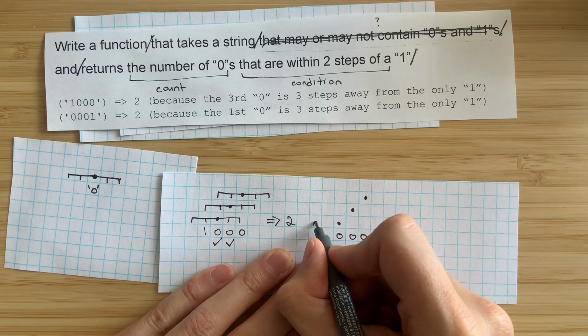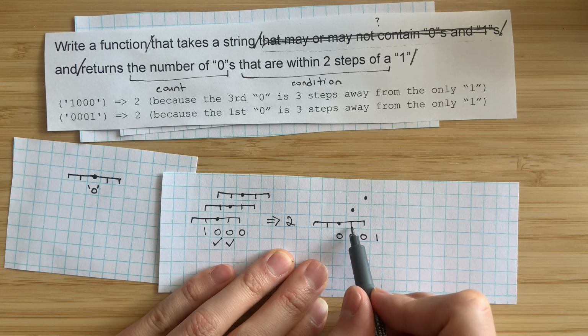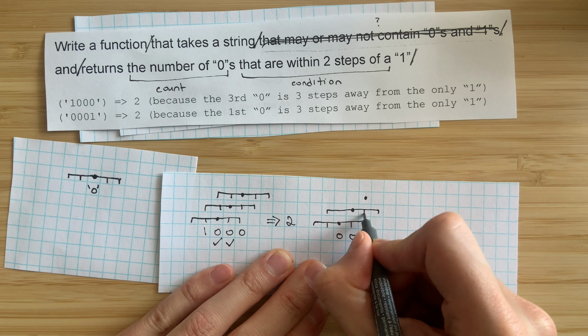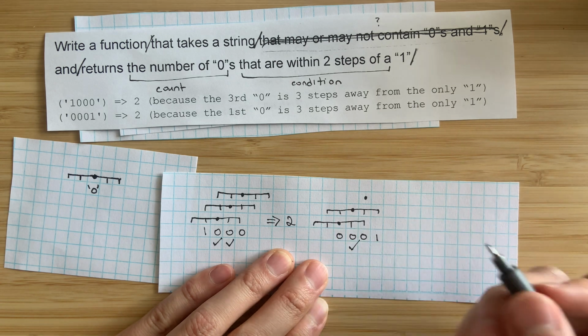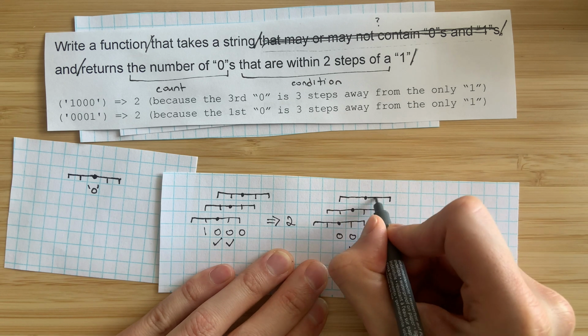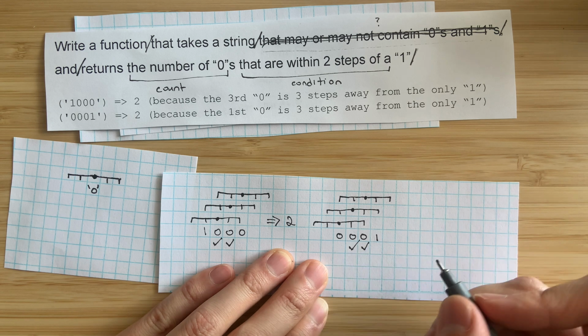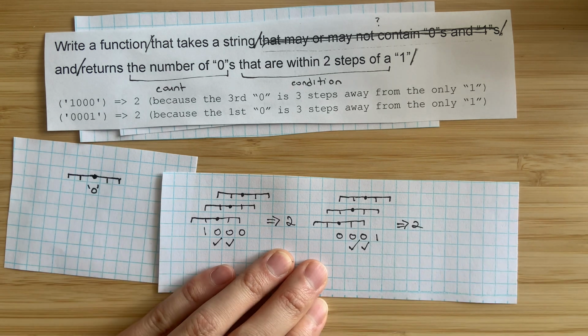zeros. We have no 1s in these slots, so we don't count the first 0. We have a 1 right here, so we count the second 0. And then here we have a 1 right here, so we count the third 0. And we also return 2, just like we're supposed to.